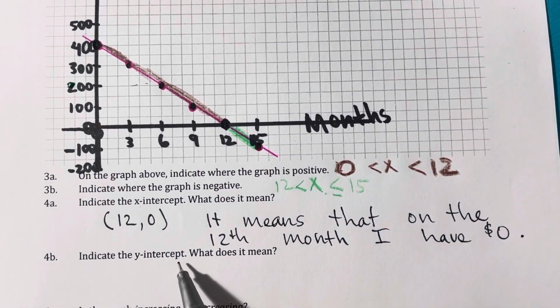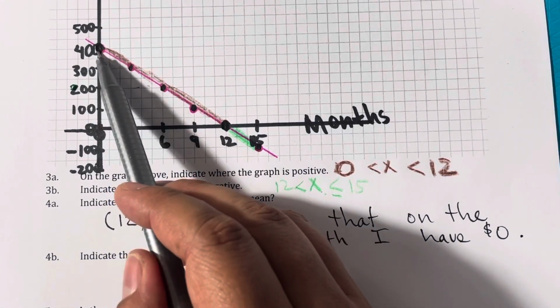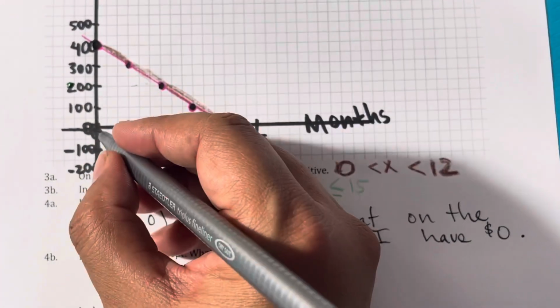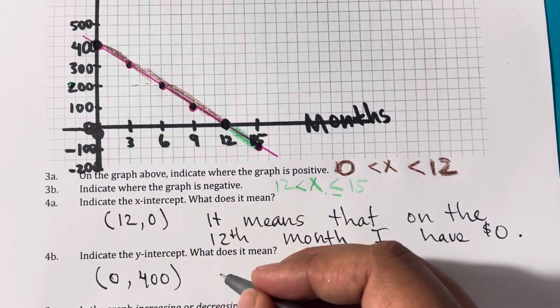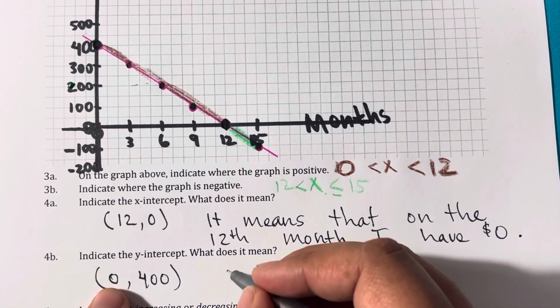Okay, indicate the y-intercept. The y-intercept is where the line intersects at the y-axis. Remember that we write the value of x first. So it's (0, 400). In here, it's not in 15 months, it's month 0, or right now.